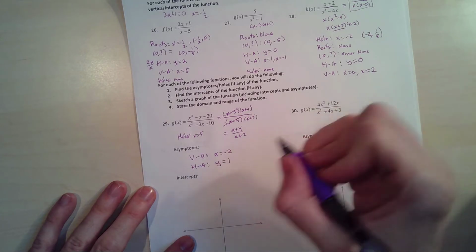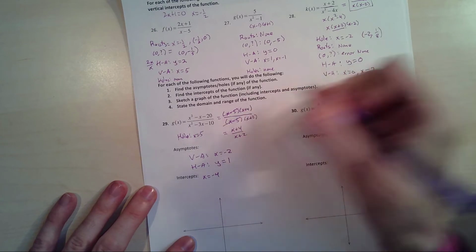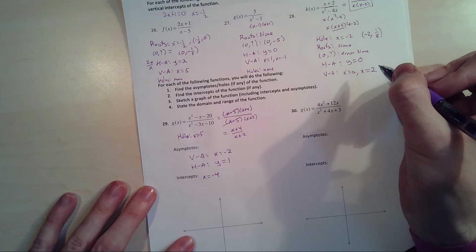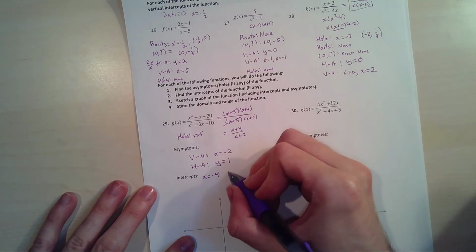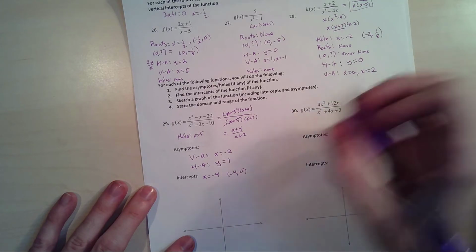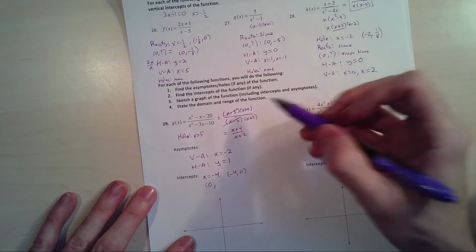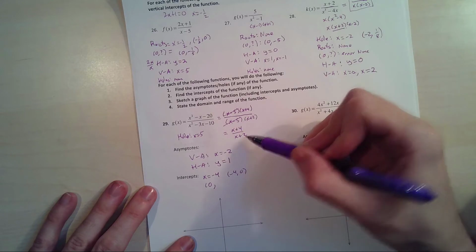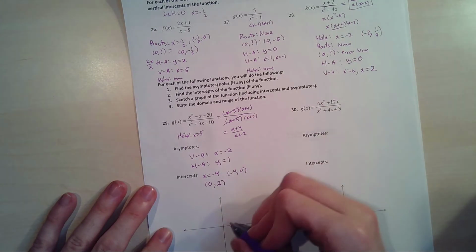Our intercept, we have x equals -4 as a root, an x-intercept, because the numerator equals 0 there, so we can write that as -4 comma 0 if we want. And if our x value equals 0, we plug in 0 to the function, we get 4 divided by 2. 4 divided by 2 is 2. So let's start graphing this up.